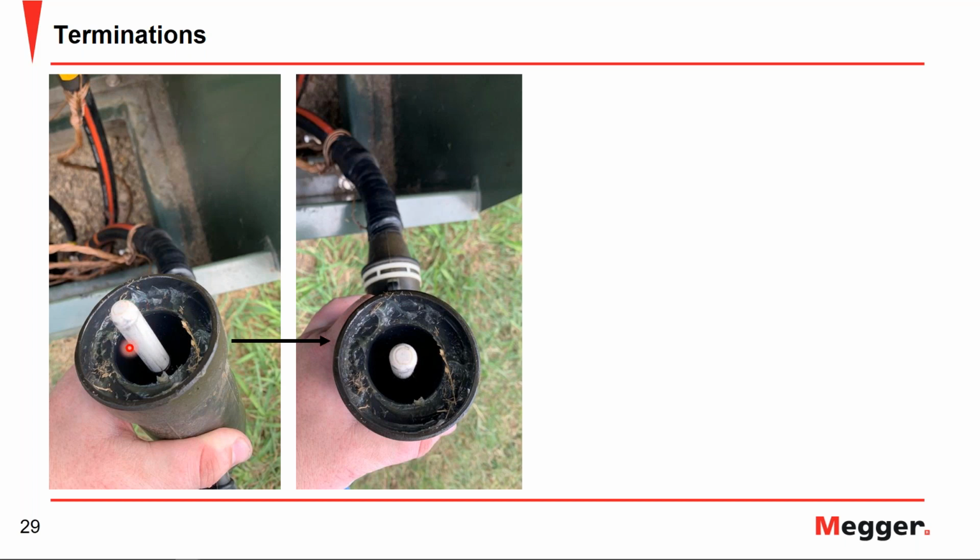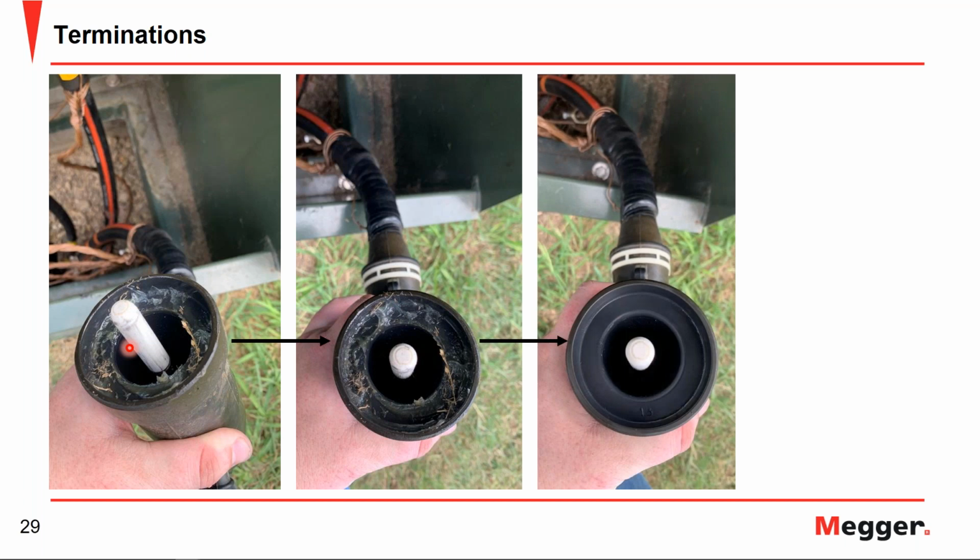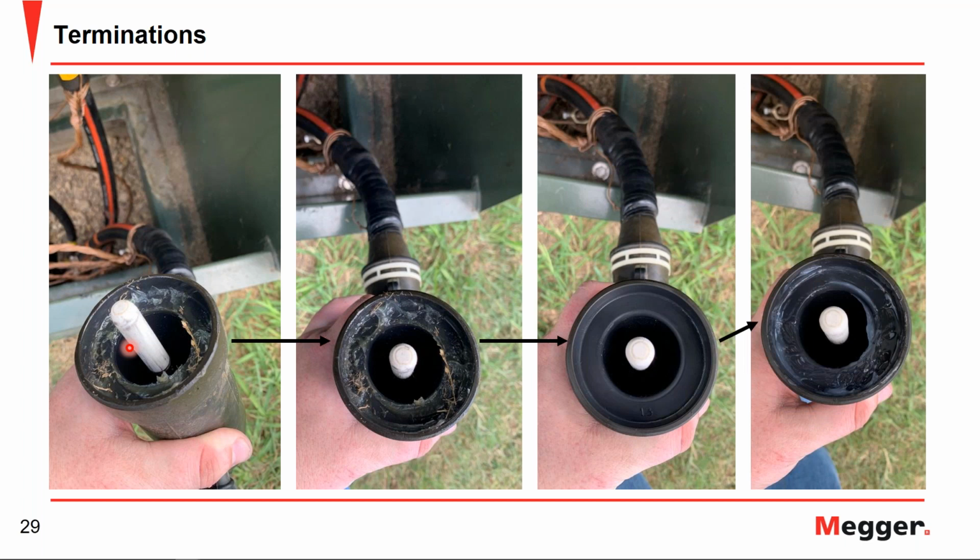So whenever you are visually examining your terminations, as we talked about earlier, we want to make sure it's contaminant free, as that could cause partial discharges, and again, could skew our inception and extinction voltage measurements. The proper thing to do in this case would be to clean it with a lint-free towel and make sure that it's nice and debris-free, and then re-lubricate it with some more of their silicone grease.